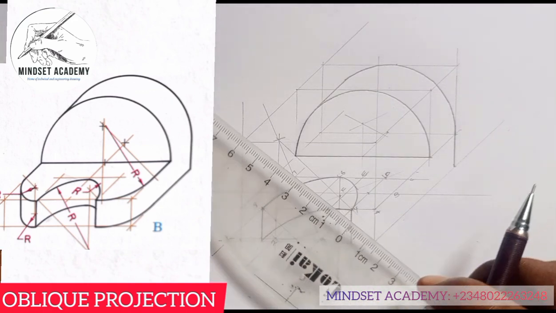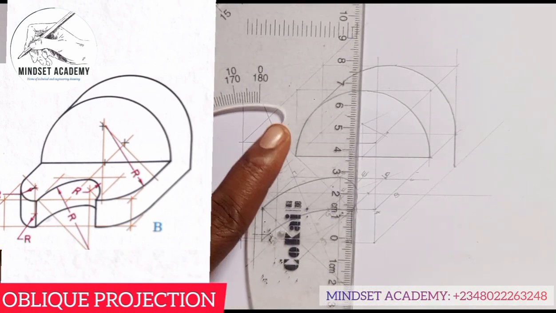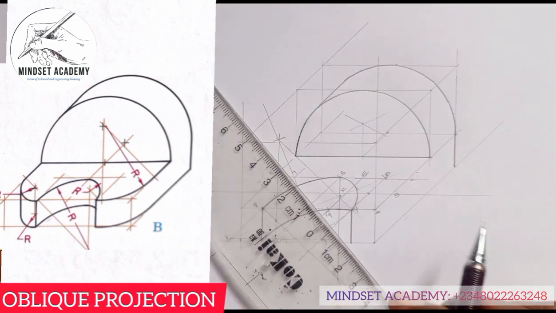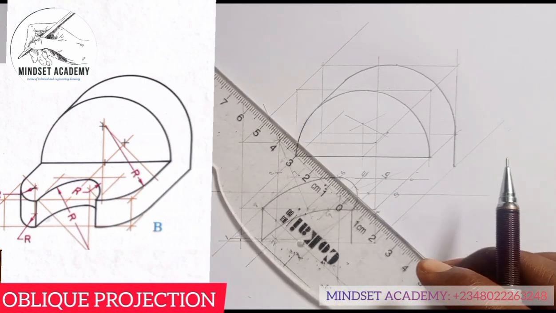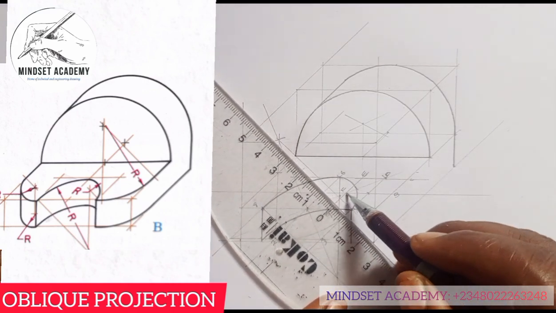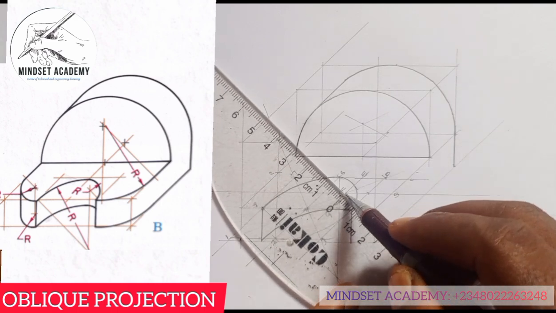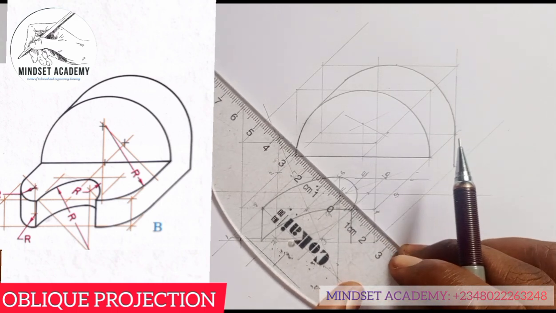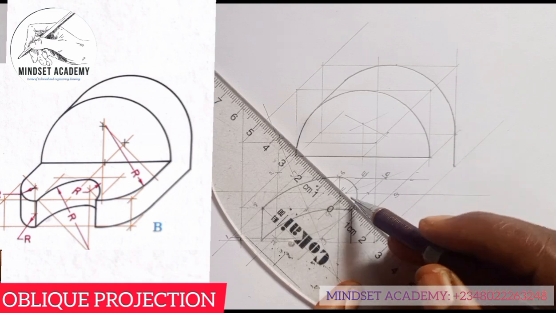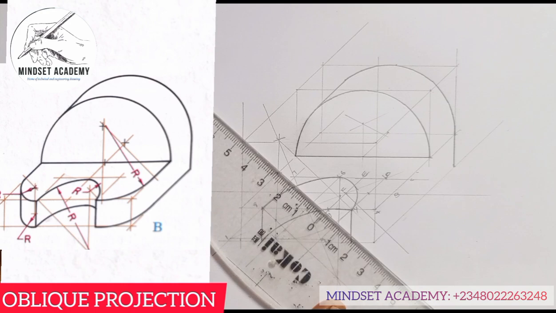Draw a line from point A here that is perpendicular in this fashion. From this line AE, you draw a line from point F. Can you see that? Ensure it is straight, perpendicular, the same level there. Then you draw this. Can you see that?